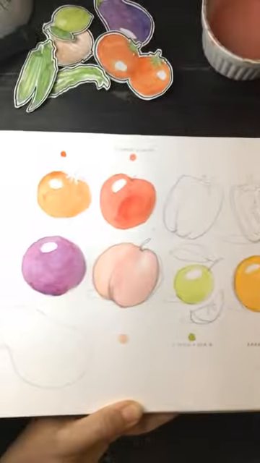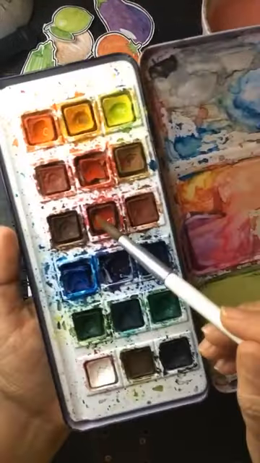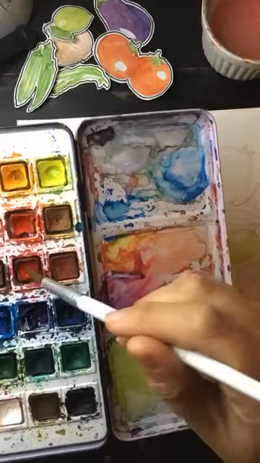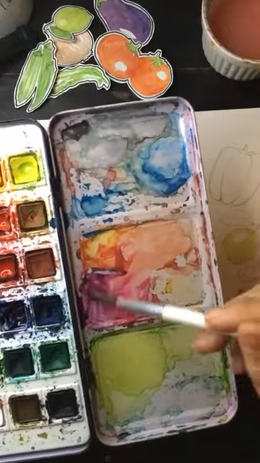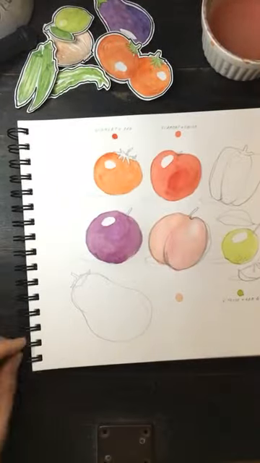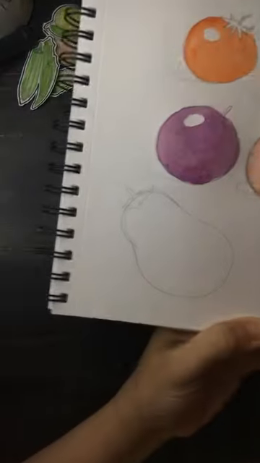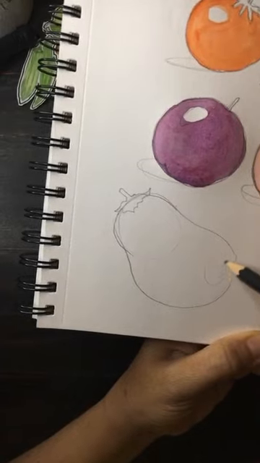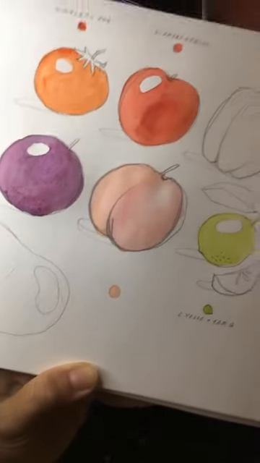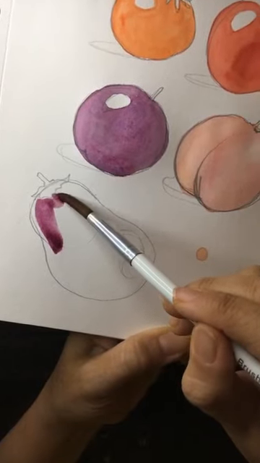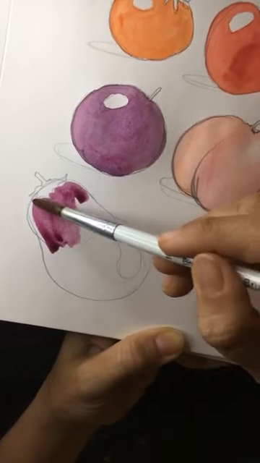Okay, so the same colors on plum, you have crimson and ultramarine, and you can change the shade of the eggplant a little bit, and you can give it a nice kidney bean or kidney shaped highlight to make its shape even more distinctive.